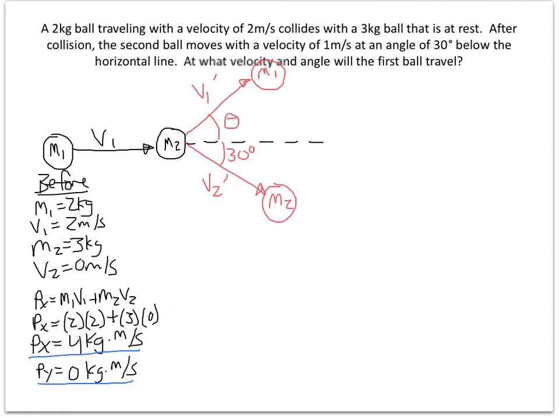Now there's no calculations needed for py because neither object is traveling in the y direction, so there's no y momentum at all, no net y momentum for the two objects beforehand, so that's 0 kilogram meters per second. Now that I have these, I need to look at the afterwards situations.